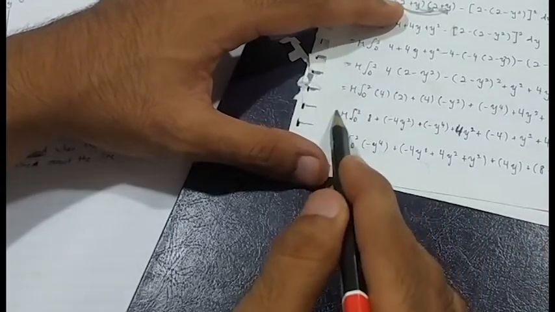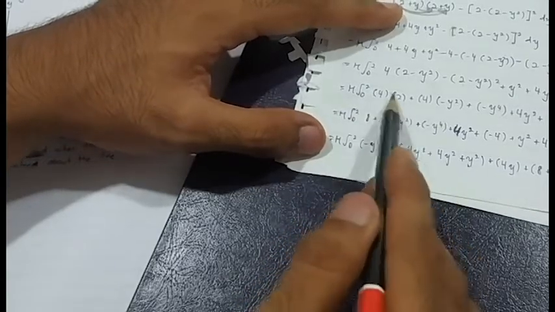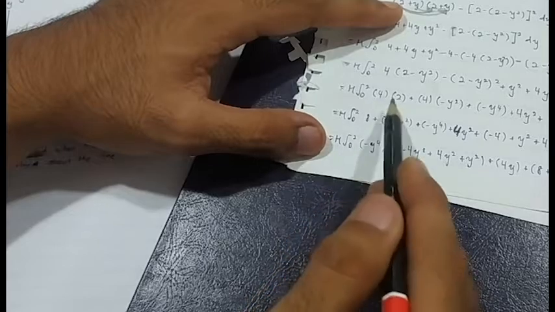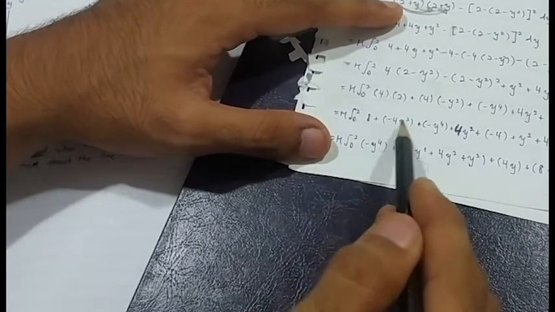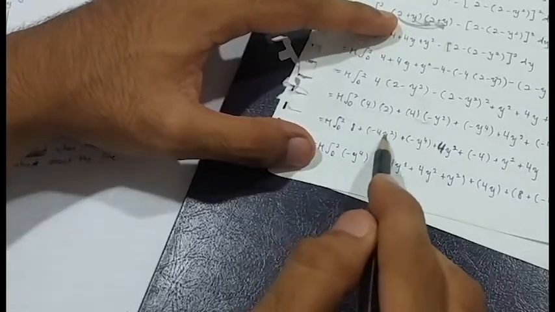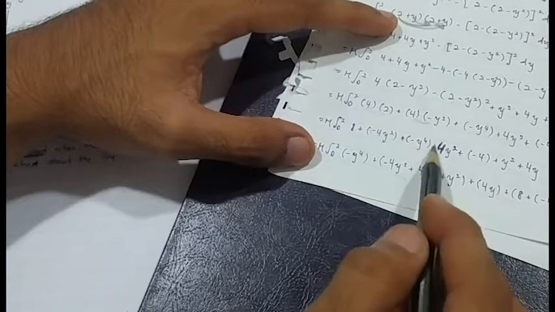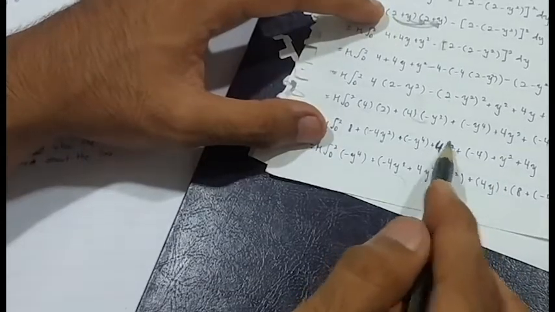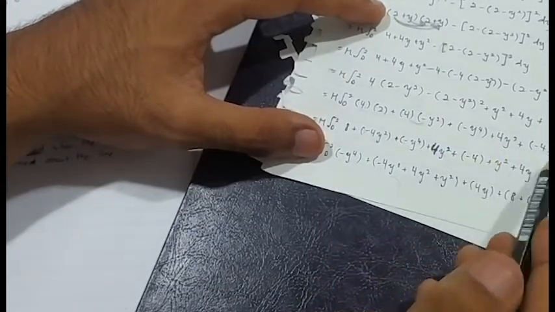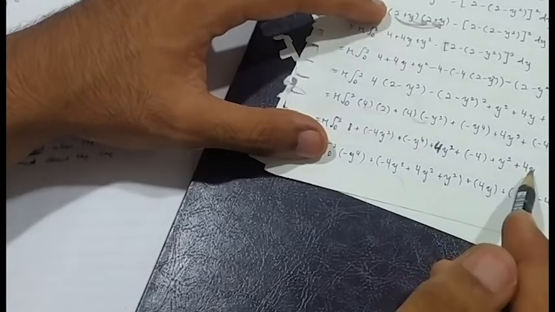So I get pi, we integrate from 0 to 2 and then this times this, we get 8 plus negative 4y squared, this multiplied with this, we get negative 4y squared, and then plus negative y to the power of 4, and then plus 4y squared plus negative 4 and then plus y squared and then plus 4y dy.